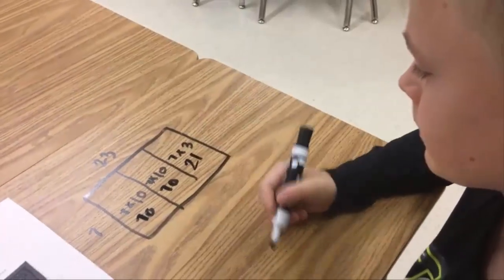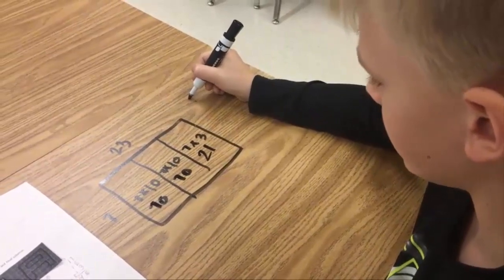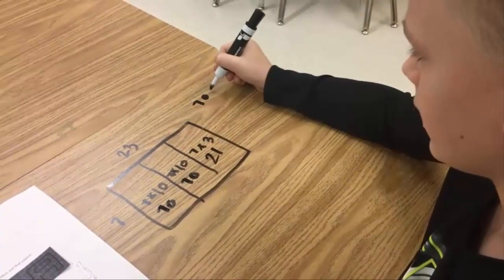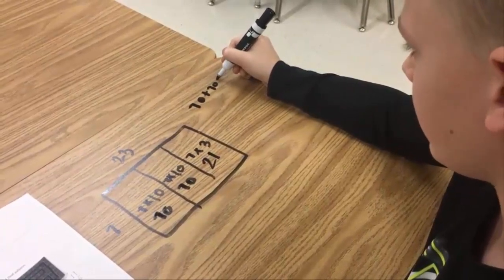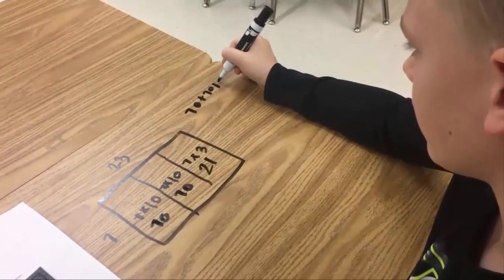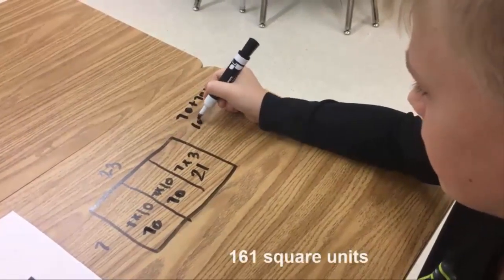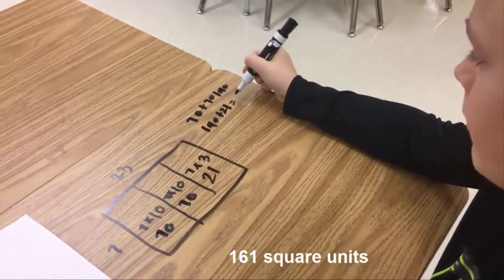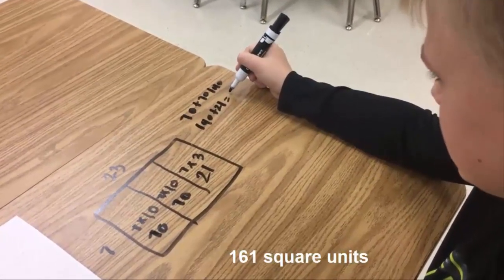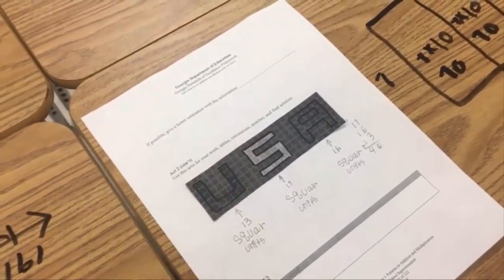So what was the total area? Here, 70 plus 70, 140. Okay, so 140. And then 140 plus 21 equals 161.